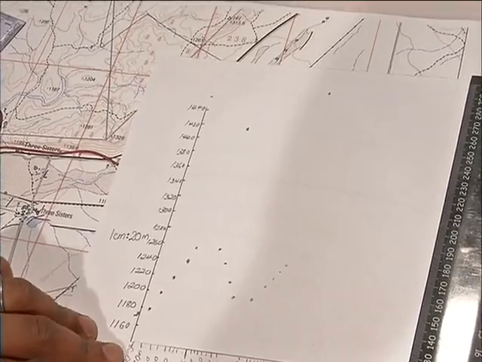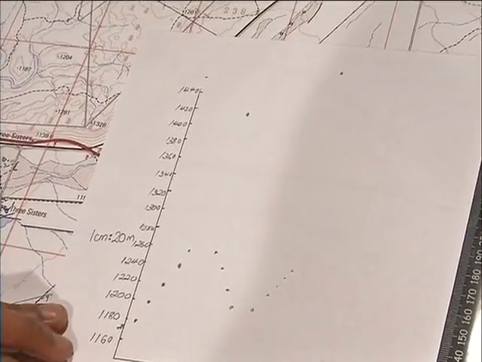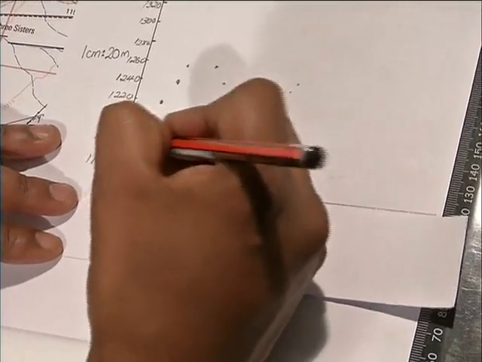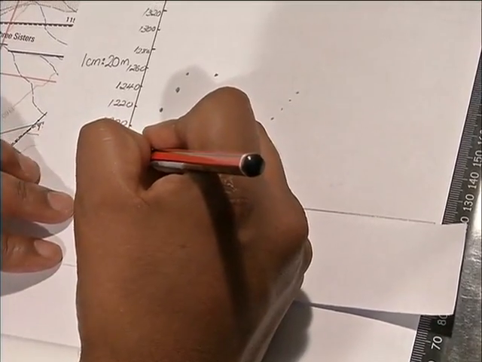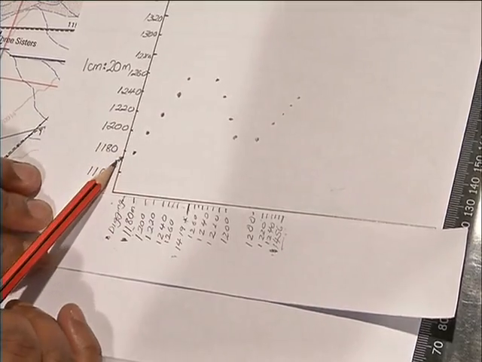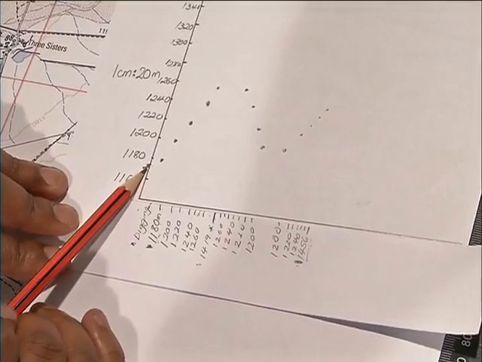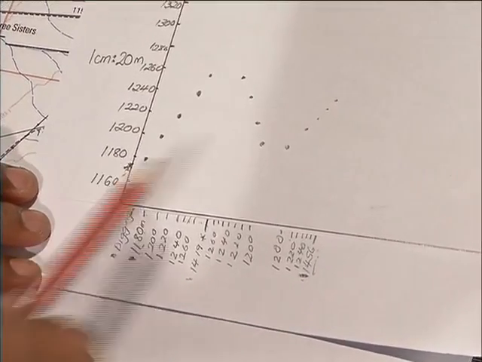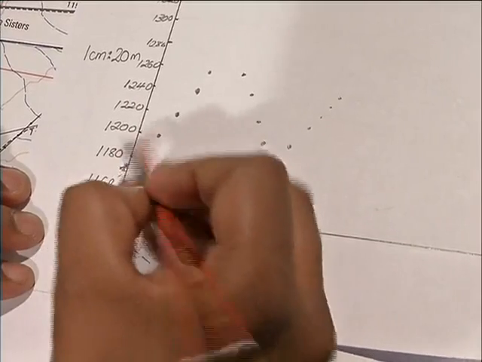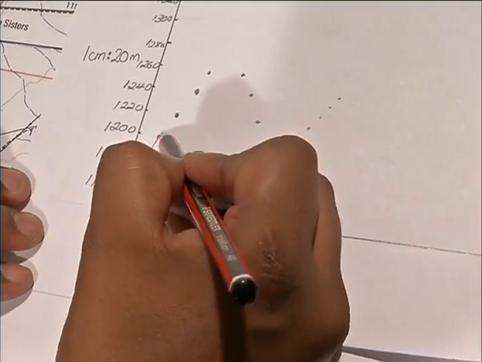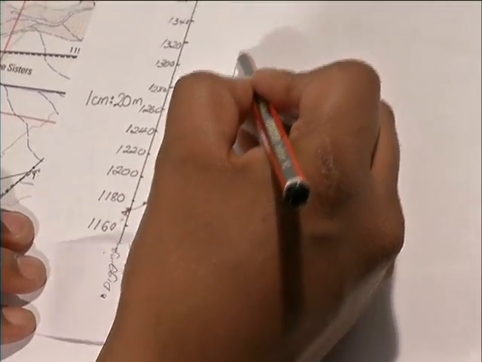Now, once I've interpolated the points, this is what I have: a rough cross section. From the digging, which is on my x-axis, y-axis, note there's my y-axis. The digging falls below 1180. From this point, I will now draw a freehand cross section. Note, I am not using my ruler.